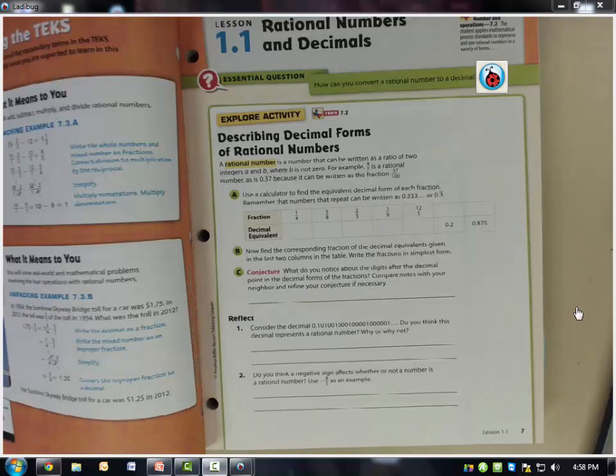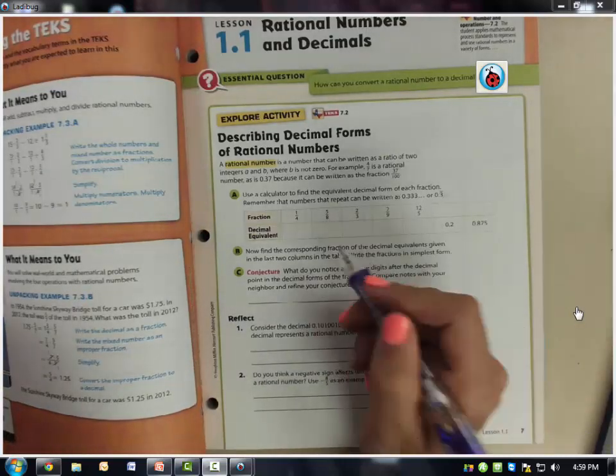Okay, hey guys, so welcome to your first flipped video. We're going to be talking about rational numbers and decimals. So let's talk about what a rational number is.